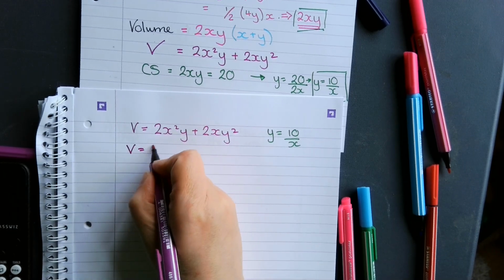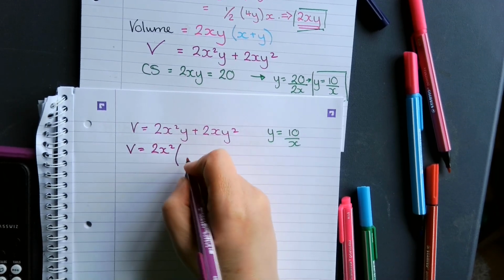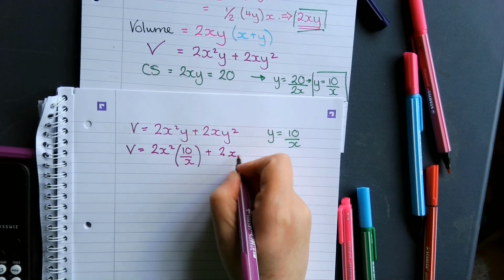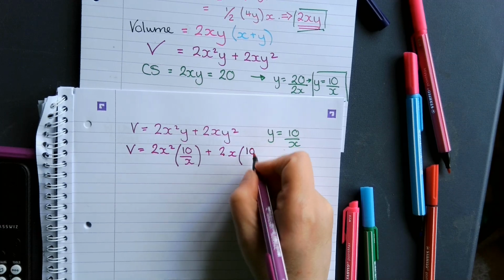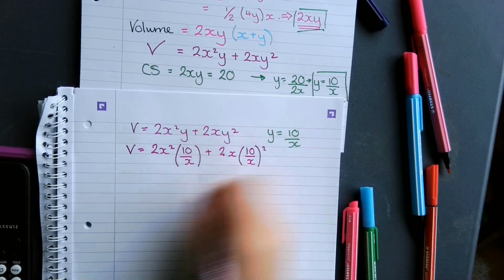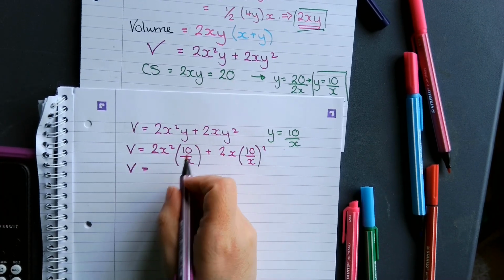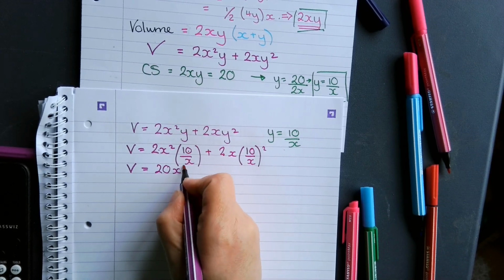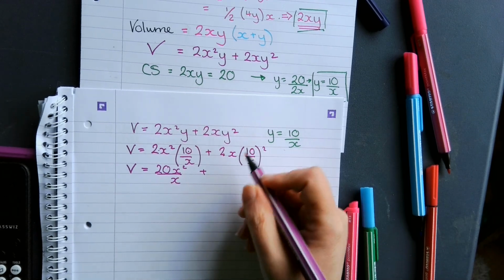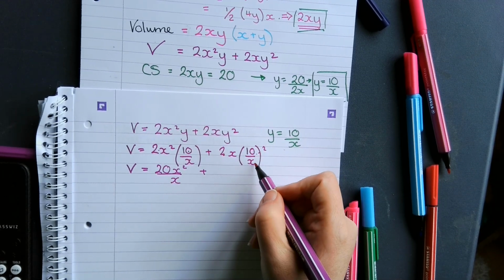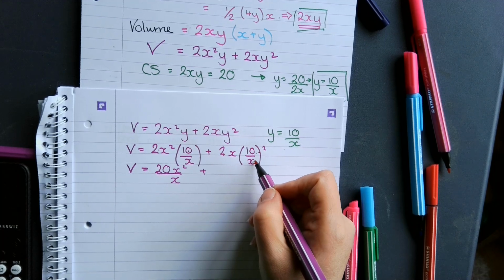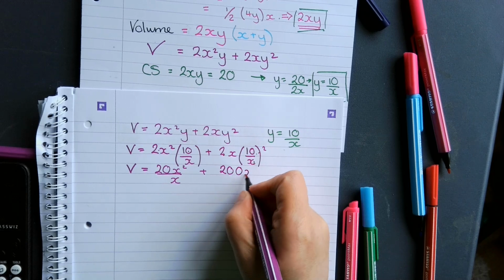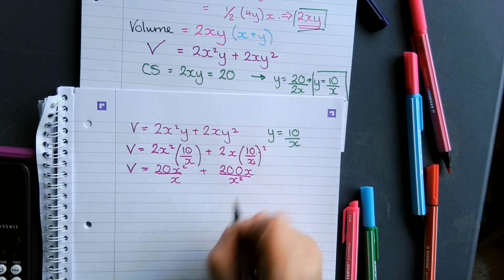My volume is 2x squared times 10 over x plus 2x times y squared. Remember that you've got to square both of them. So we end up with 2 times 10 is 20, x squared over x, plus 10 squared is 100, x squared is x squared, so we end up with 200x over x squared.